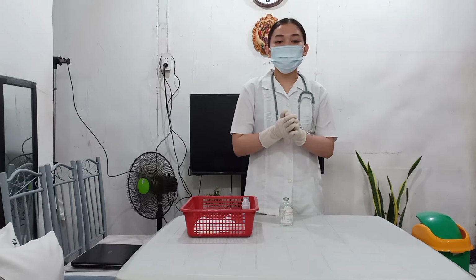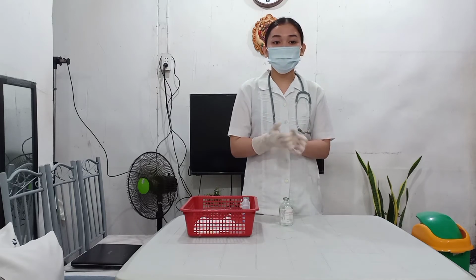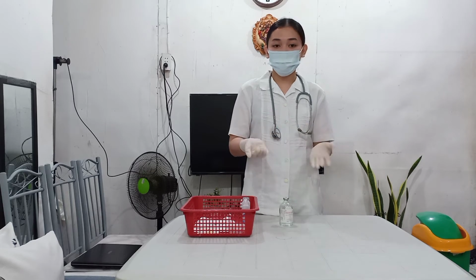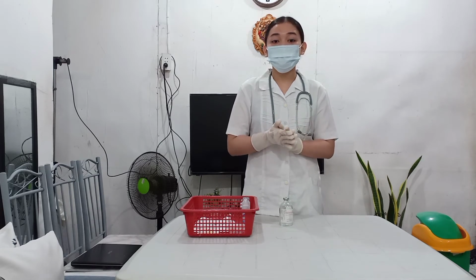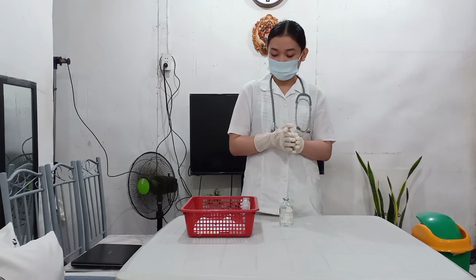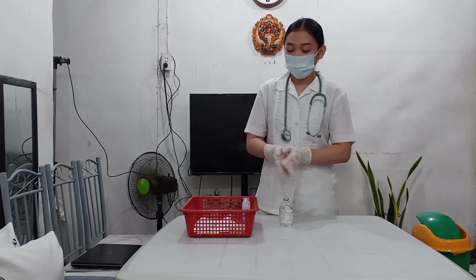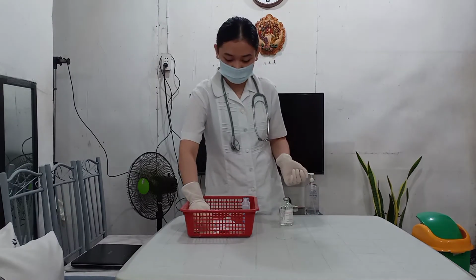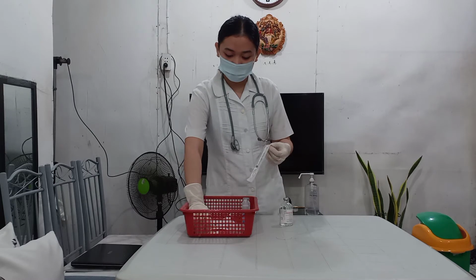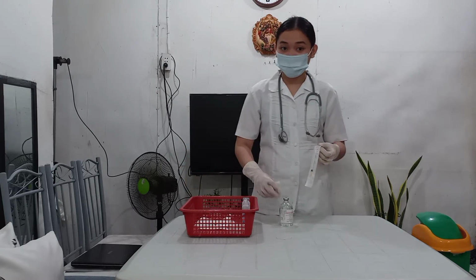Now we attach a filter needle to draw up pre-mixed liquid medications from multi-dose vials. Filter needles prevent the inadvertent administration of small glass fragments when drawing up medications from a glass vial. So while waiting for the antiseptic wipe to dry, I am going to attach the filter needle or the withdrawing needle.